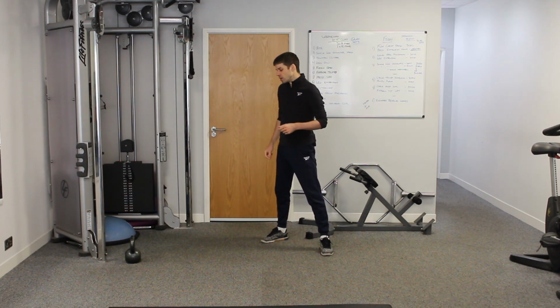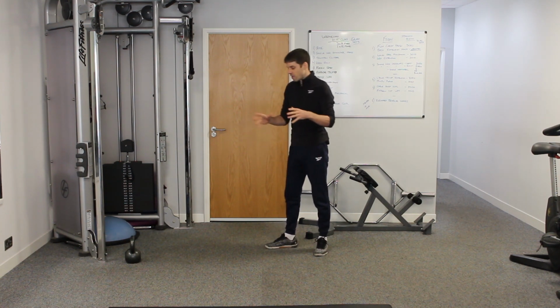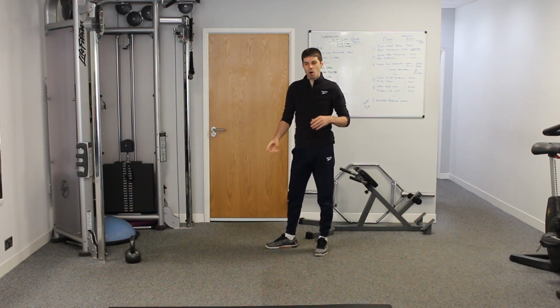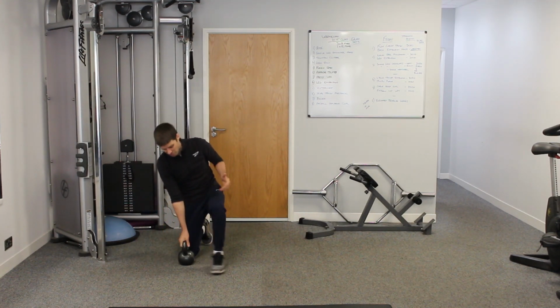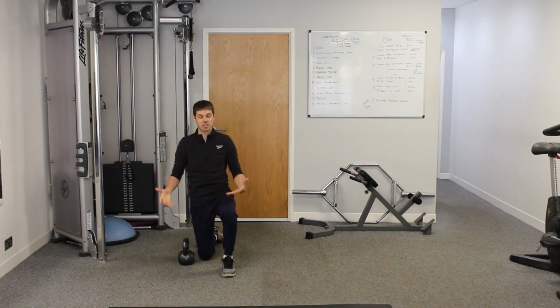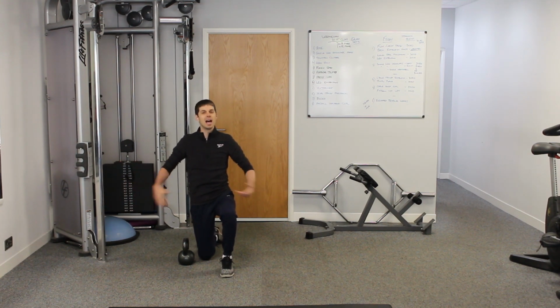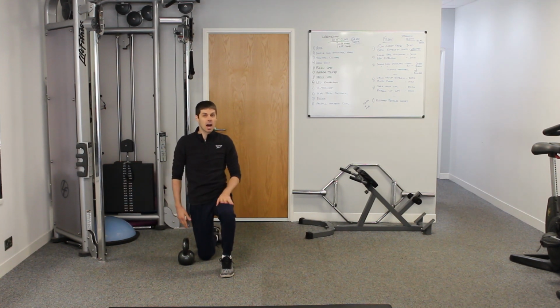What we can then do is take another example of a static exercise, which is a semi-static, semi-dynamic exercise. If I come down onto one knee, for the static exercise, can we go into this position and just hold it and be balanced? So that would be the first one. That would be included in the static stability.